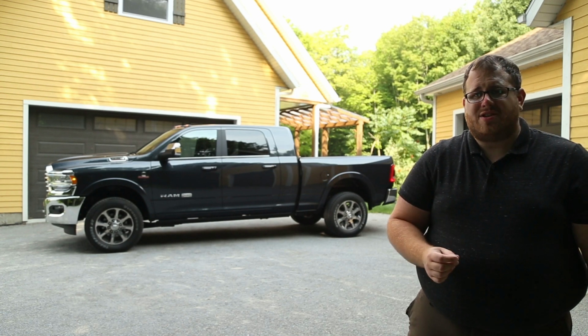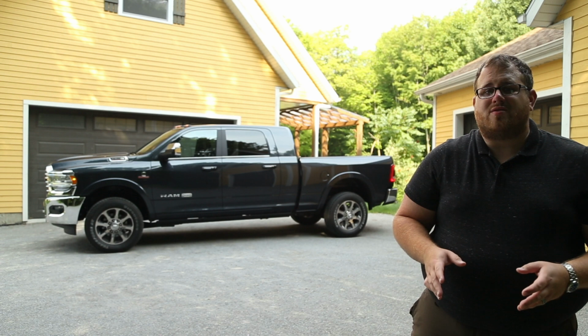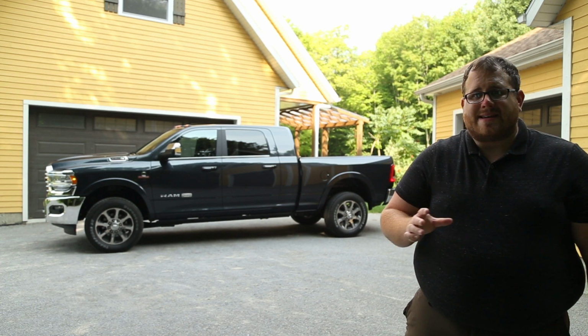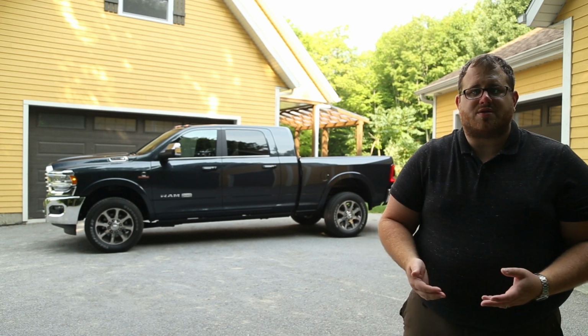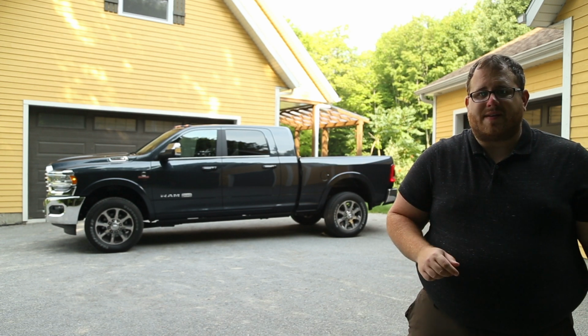Alright, what about the engines and transmissions? Great question. Well, often heavy-duty pickup trucks do come with large diesel engines, but they do have a base gas engine. That might be something you don't know, especially if you're coming to these trucks for the first time. You might just assume that they all have big diesel engines, but that's not the case.